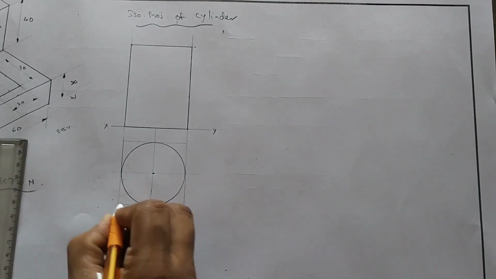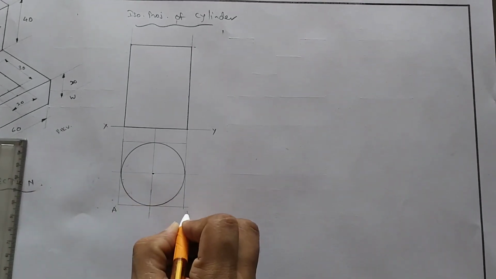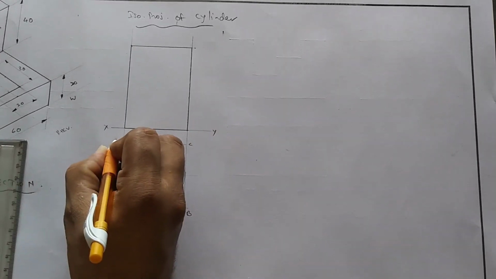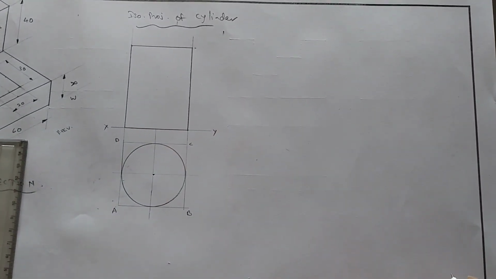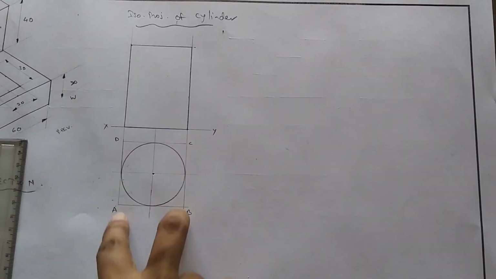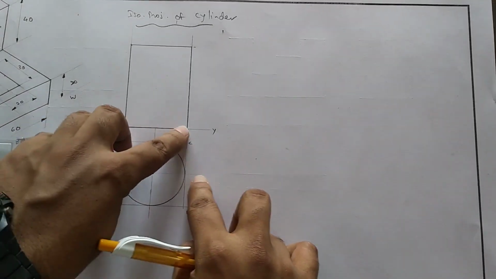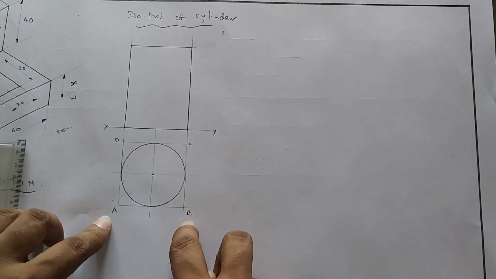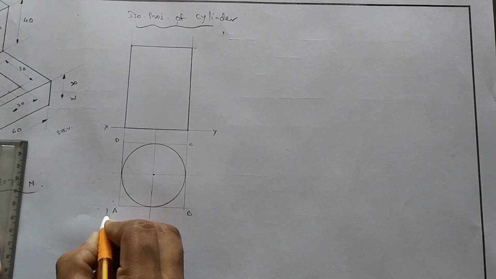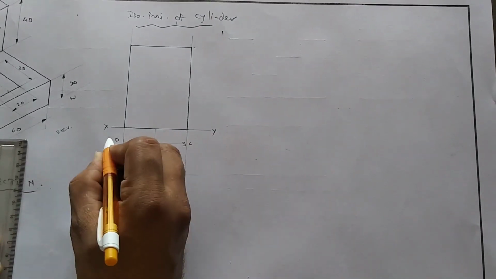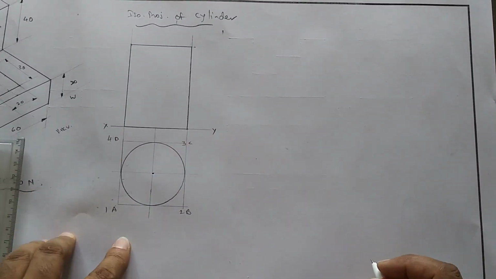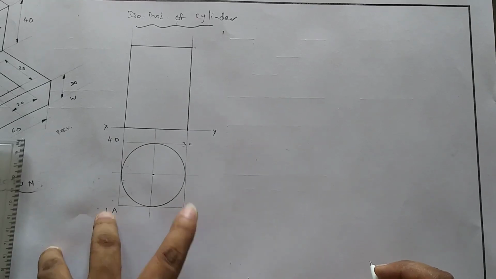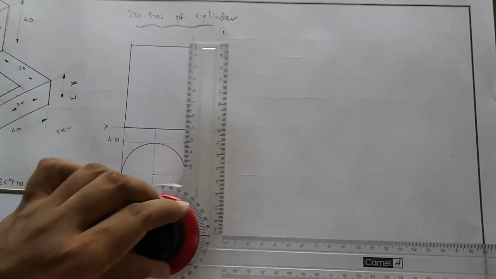I am naming this A, B, C, D box, and I'll consider two boxes, one for the bottom and one for the top, with the same names, or else we can consider 1, 2, 3, 4. So the top box would be 1, 2, 3, 4 and the bottom box would be A, B, C, D. That would be sufficient for this.